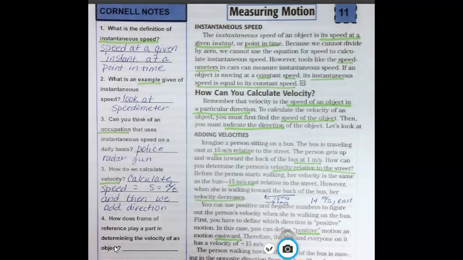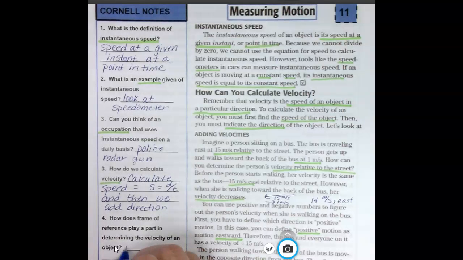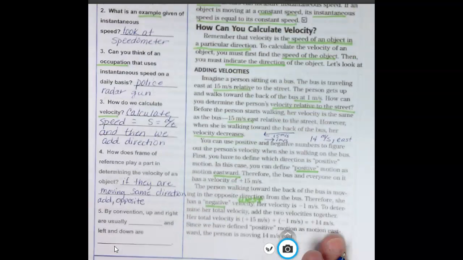So how does frame of reference play a part in determining the velocities? I would say if they are moving in the same direction, we would add.